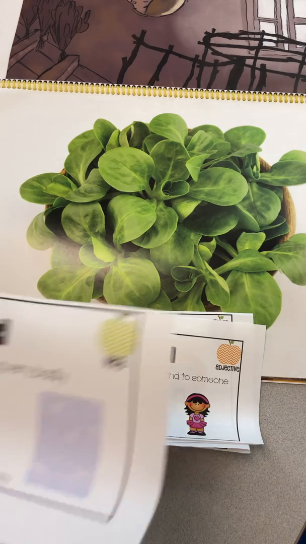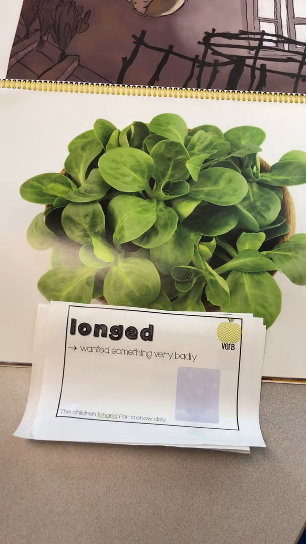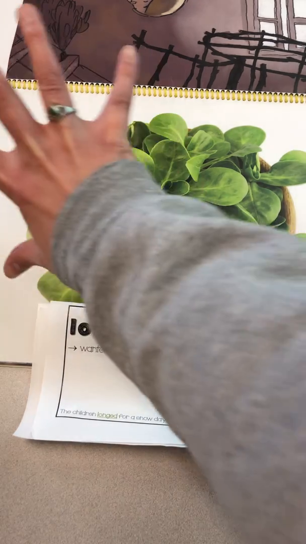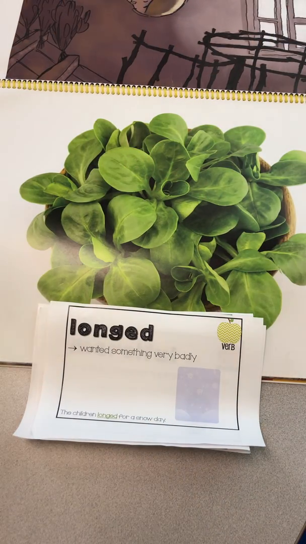Okay. And our last word is longed. When you longed for something, you want something really bad. So maybe the hand movement, they could reach out really far and try to grab something you're longing for, but you just don't have it yet. Okay, so something you really want, you long for it. So think of something you really want, that you're longing for.